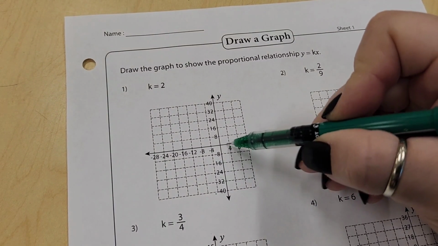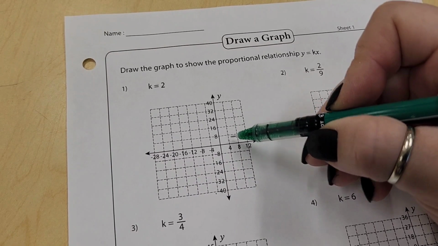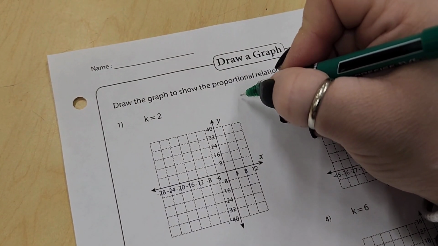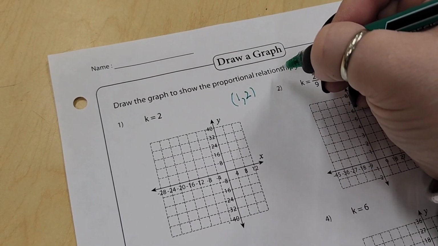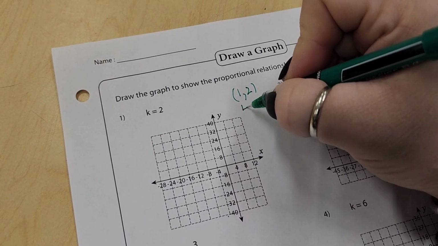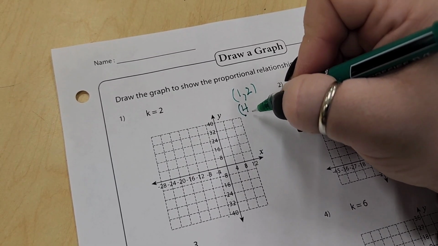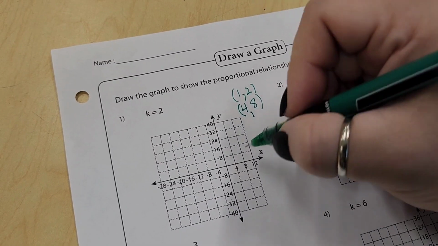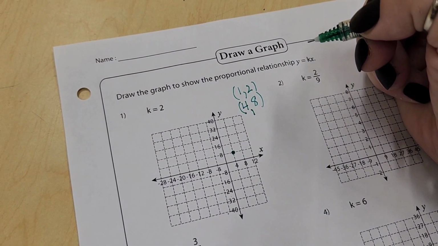So there is no 1 here, so I can't just plot the point 1, 2. 1, 2 would be the point that I would want, but I don't have. But I do have that x is 4. Well, how do I go from 1 to 4? I multiply by 4. I'm going to multiply by 4 here and get 8. So I can put 4, 8 as one of my points.